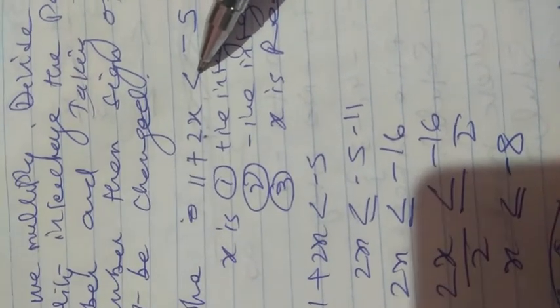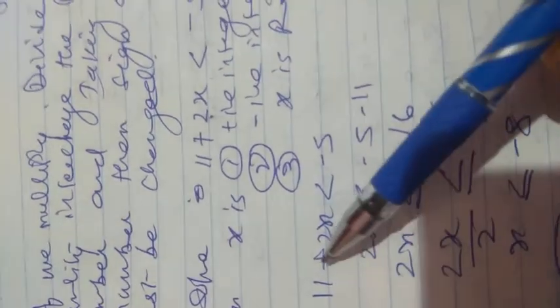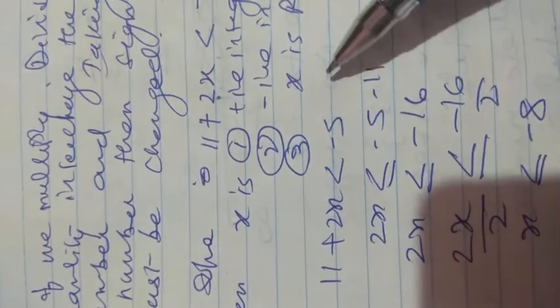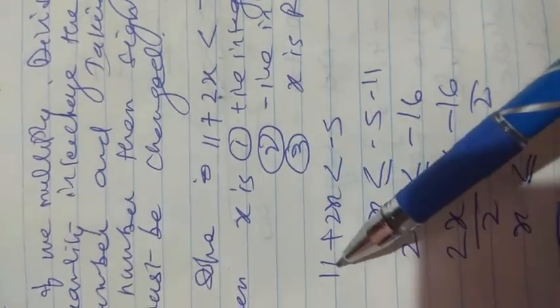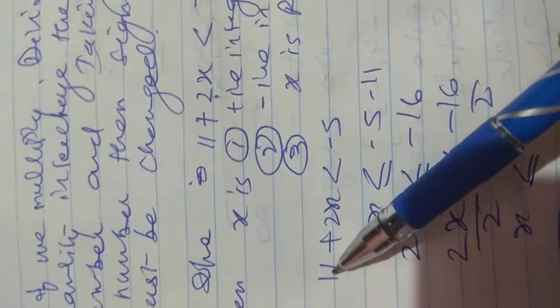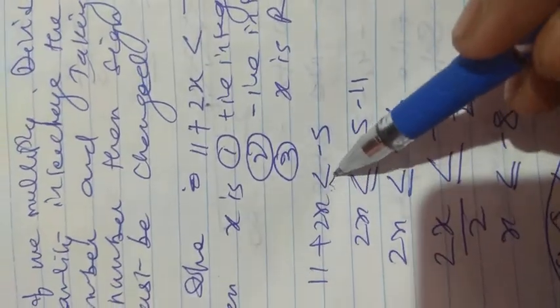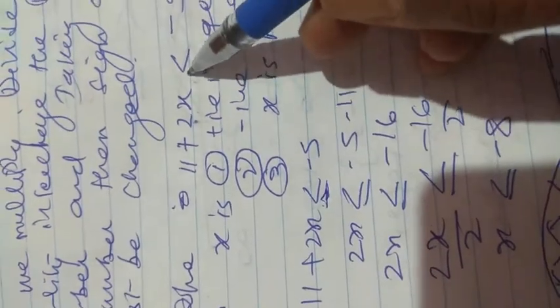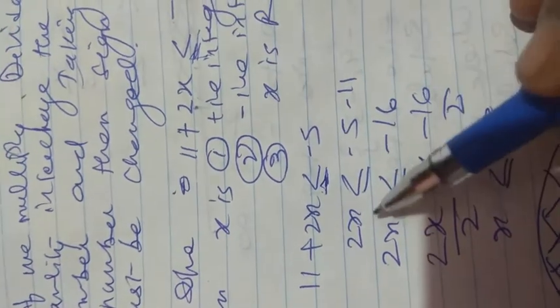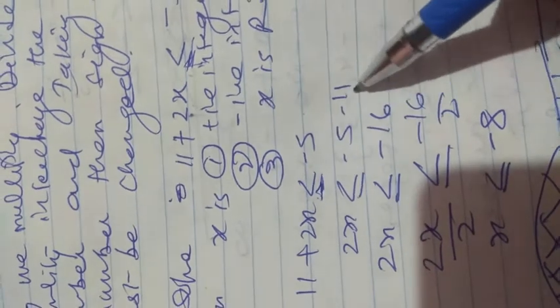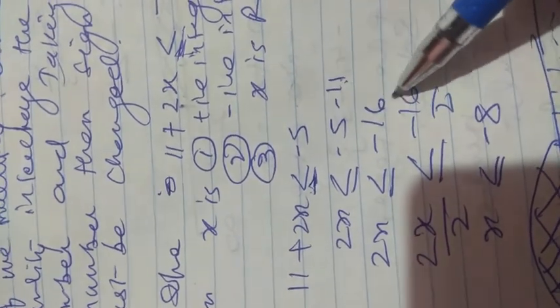So we can transfer the number from left to right. We have the problem 11 plus 2x less than minus 5. So 11 transfers from the left-hand side to the right, where it has a negative sign. It means we get 2x less than or equal to, the question has an equal sign. So we use the 11 on the right-hand side with a negative sign: minus 11, minus 5, minus 16.